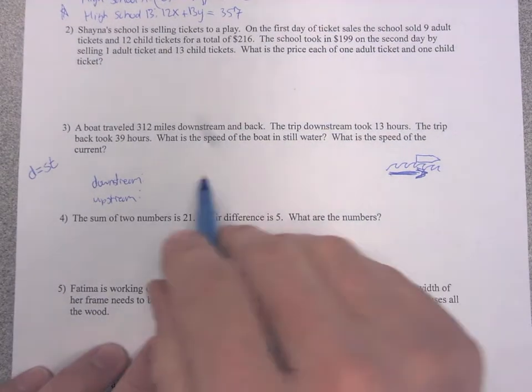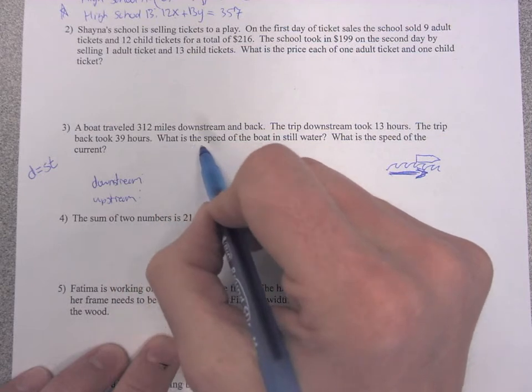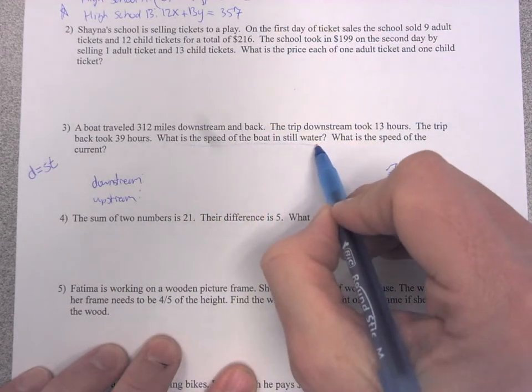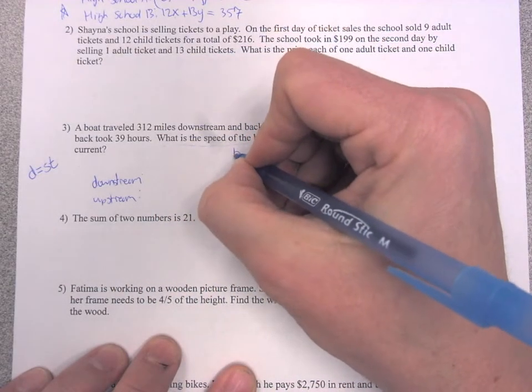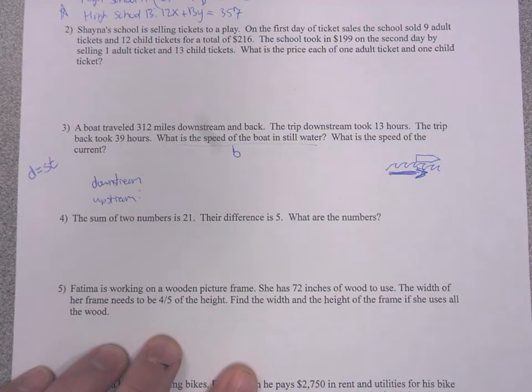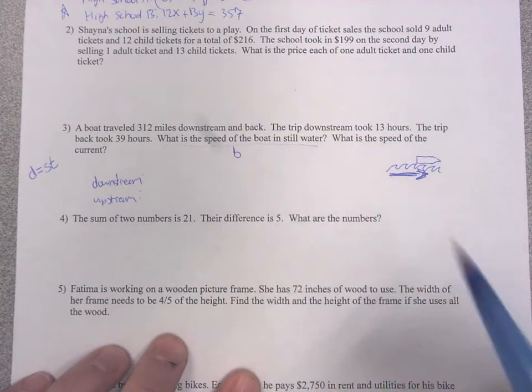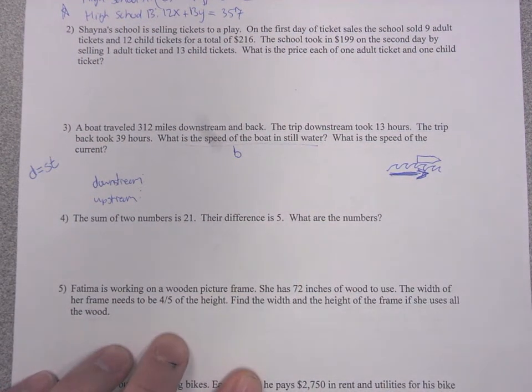So when we look at what we have here, we have what is the speed of the boat in still water. Okay, so there's actually the speed of the boat. We'll call that B. When it says in still water, that's just assuming there's no current. So the boat can go a certain speed on its own. The motor or the rower or whoever is powering the boat, it can go at a certain speed.